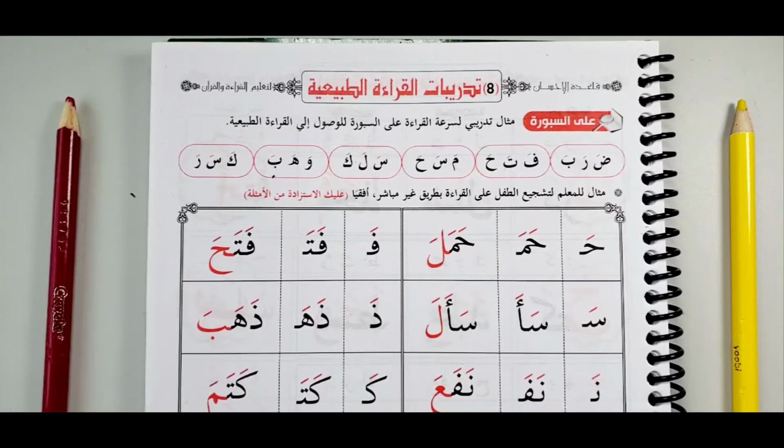Today we are on page 15, inshallah. We are going to proceed with our practice in reading, and we are going to go one level higher. That is, we are going to read words which are made up of 3 letters, inshallah.